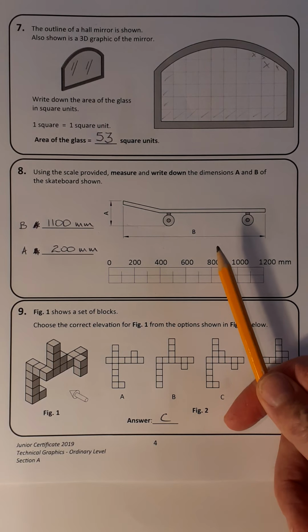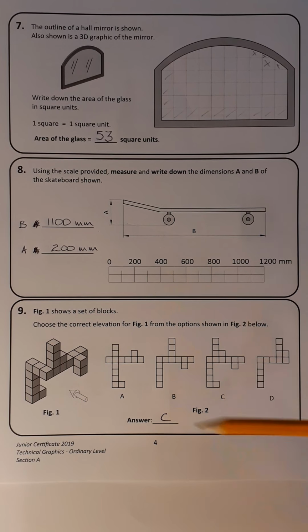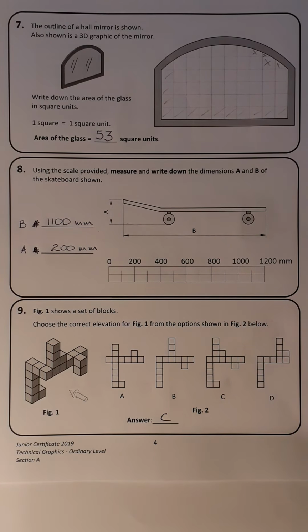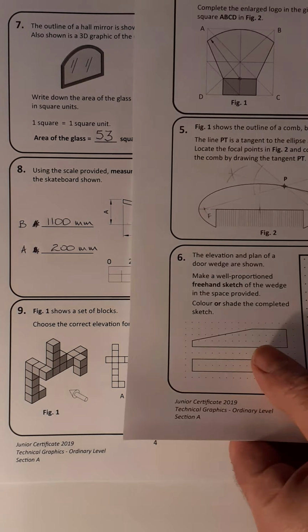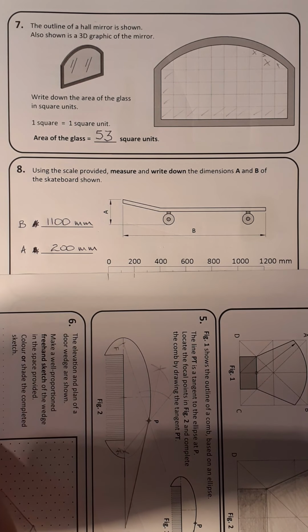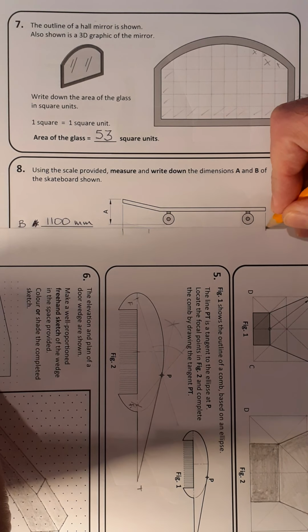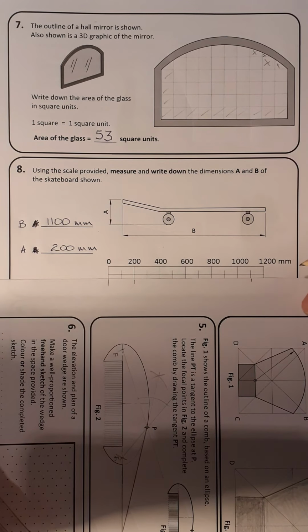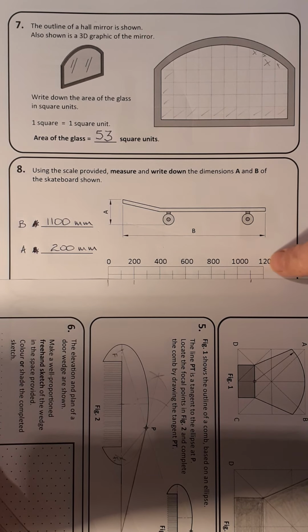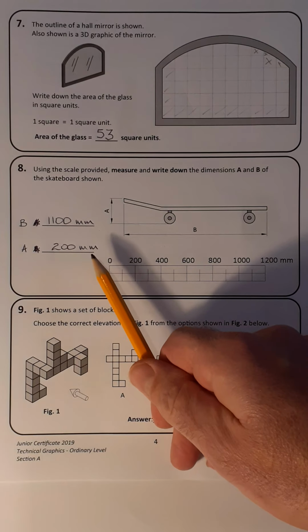Now in this one here, you have a skateboard, and in the skateboard, you're asked to find out what the measurements are. So if you take the measurement for A, put it onto a piece of paper like that, transfer it onto the scale, you can see that A is 200. And if you take the measurement for B, transfer it onto the scale, you can see that's 1,100. Now make sure you put in the units as well. It has to be millimeters.